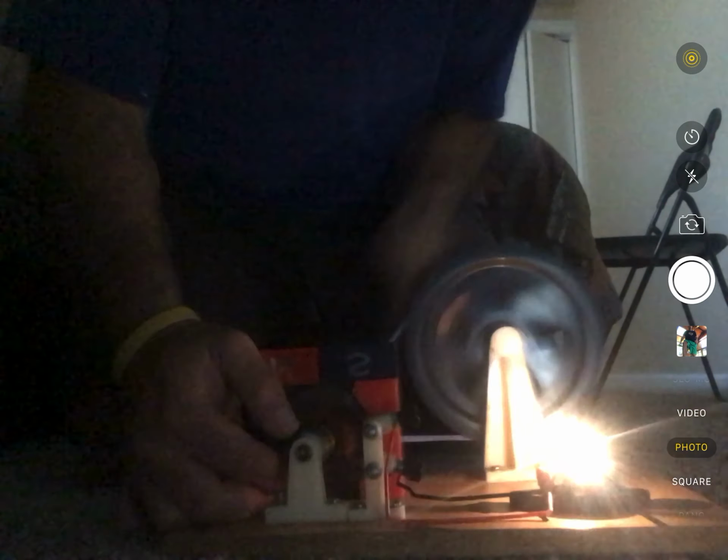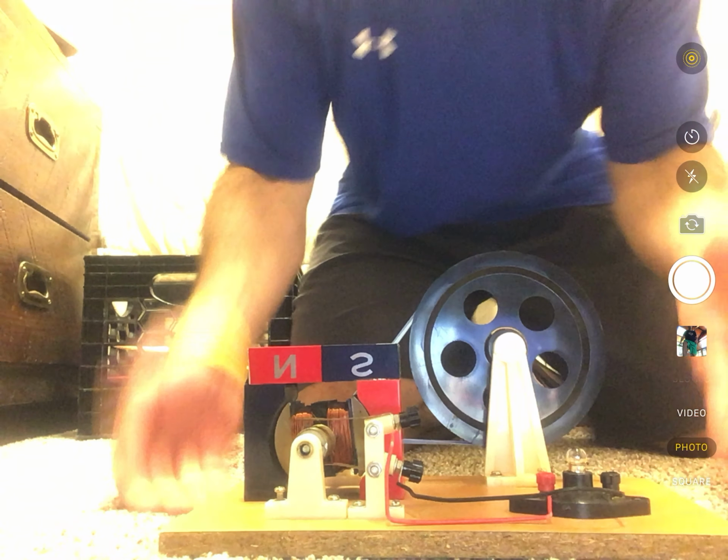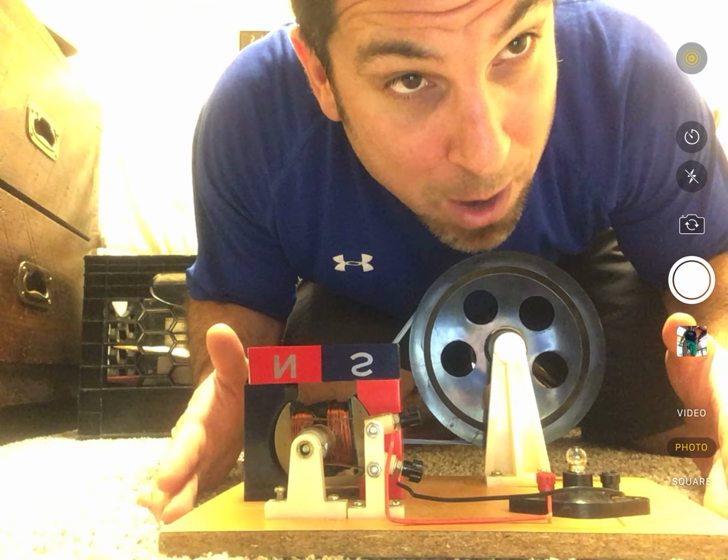Ooh, dark. Here we go. There you go. I'm spinning the turbine. It's connected to the generator, and that lights up our schools and our houses and everything else. And that is basically how a power plant works. This is a mini power plant.